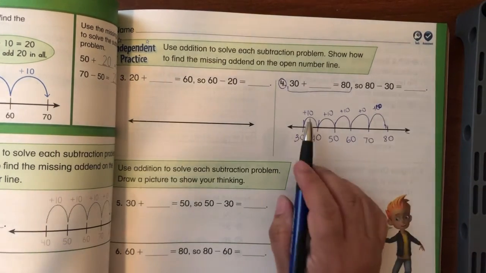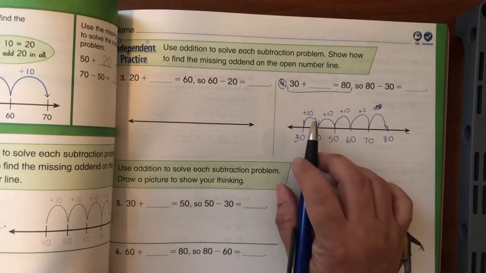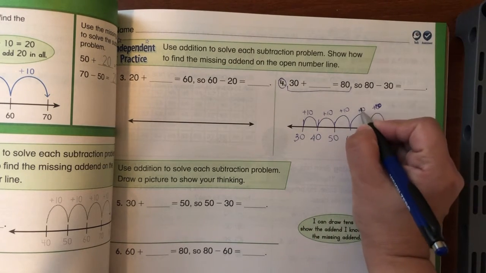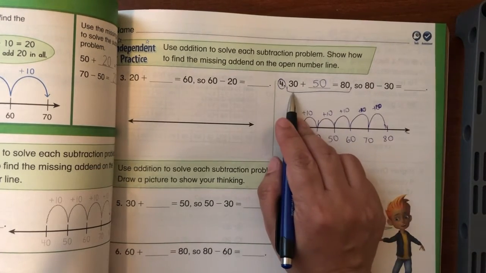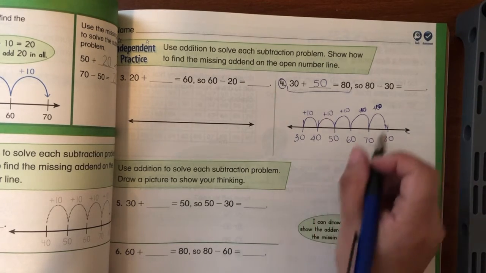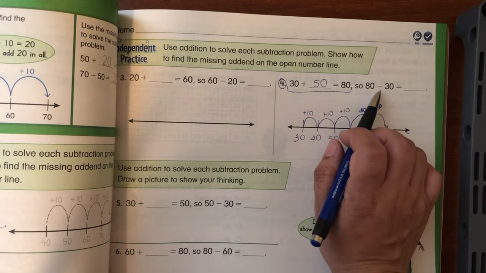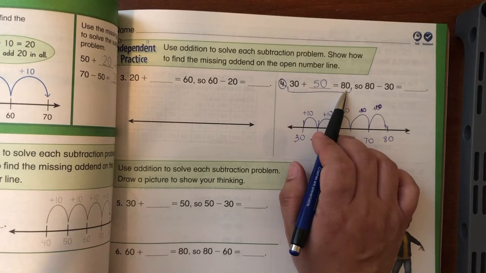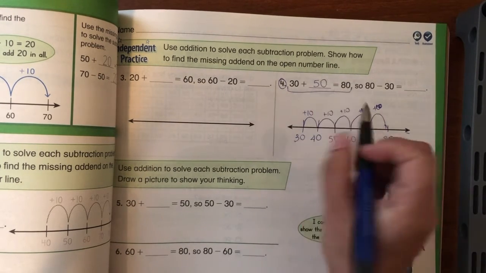So now I need to count how many tens I added in order to get to 80. 10, 20, 30, 40, 50. So now I know that 30 plus 50 equals 80. Wait a minute, so now I can figure out this too, because if I know that 30 plus 50 gives me 80, I know that 80 minus 30 gives me 50.